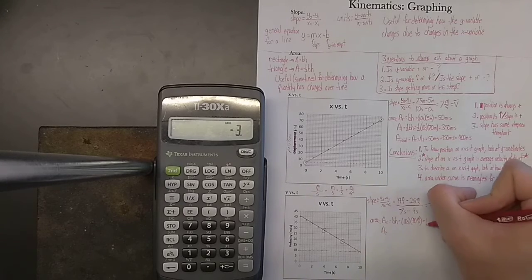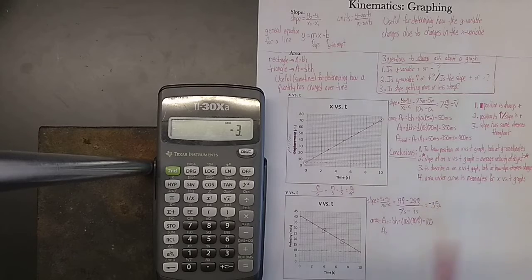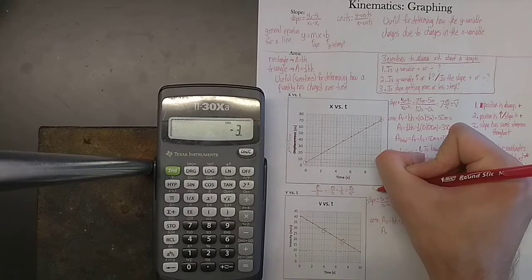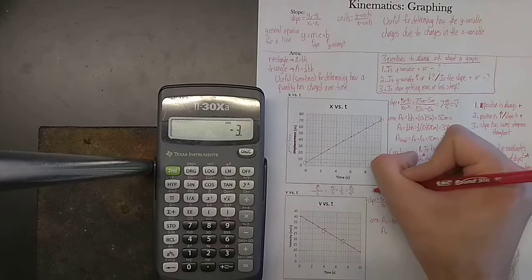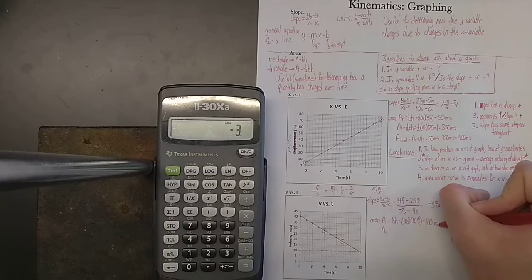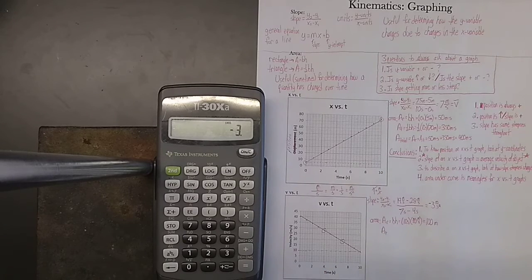And 10 times 10 is 100. Now this time, seconds times meters per second. Look what's going to happen to those seconds. You have seconds up top, seconds on the bottom. Just imagine you had a variable up top and a variable on the bottom. They cancel out. You're left with the units of meters. So that's 100 meters, that area right there.